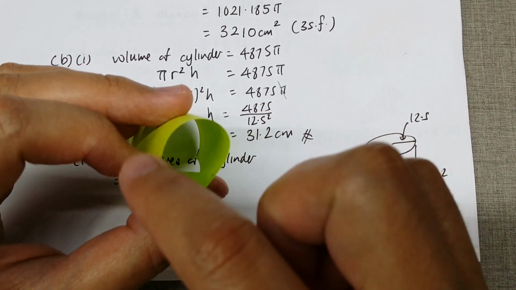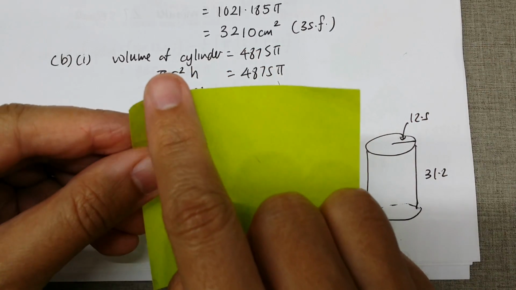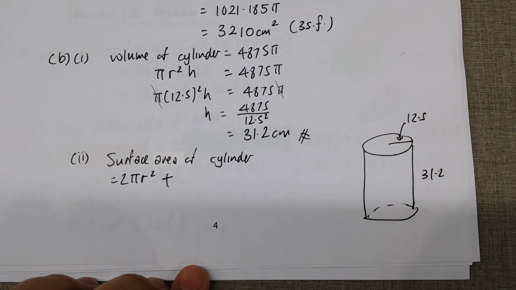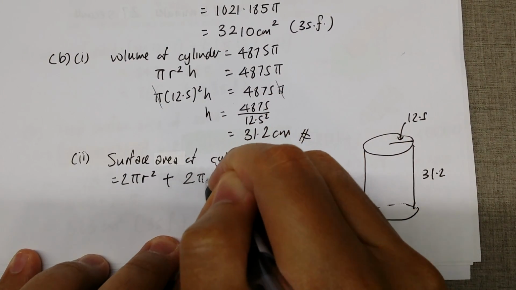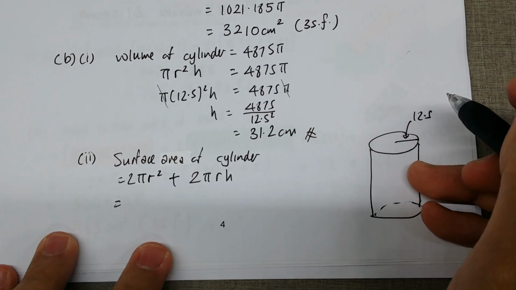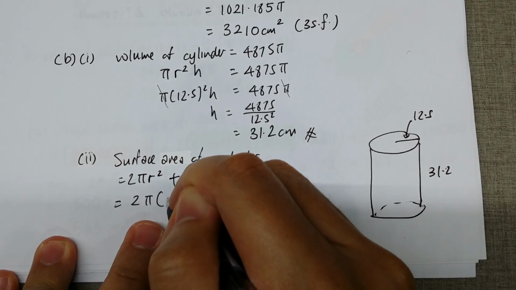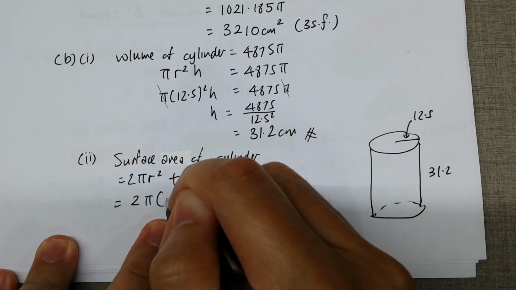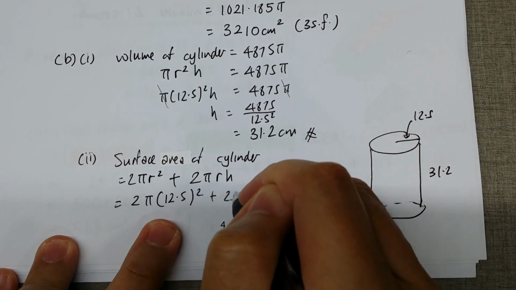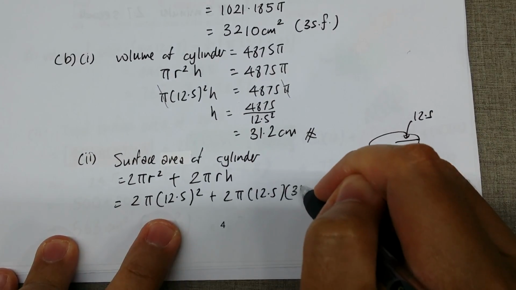So it will be circumference. Circumference, you open up. This will be the circumference, right? Circumference times the height. Circumference is 2 pi r. Height is this. Let's go substitute in terms of pi. So I don't sub in the pi as any value. Let's leave it as pi. R is 12.5. 2 pi 12.5. Height is 31.2.